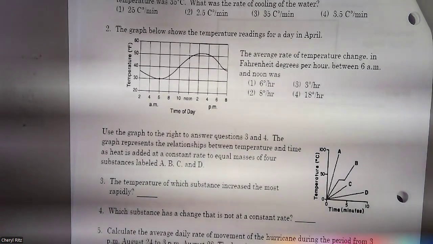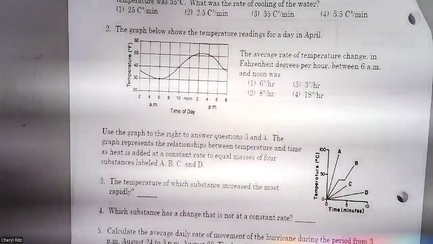Oh, 1, 2, 3, 4. Sorry, that's what I meant. Show me what you get. So 1, 2, 3, or 4.